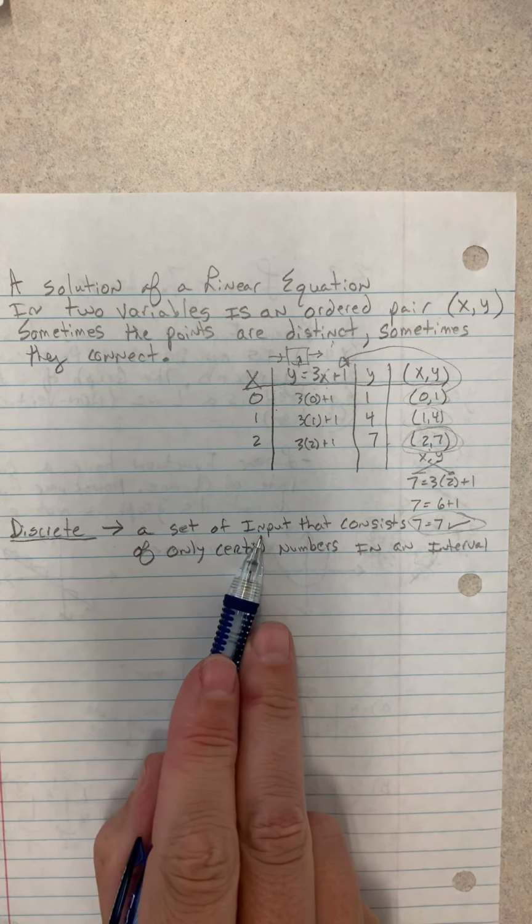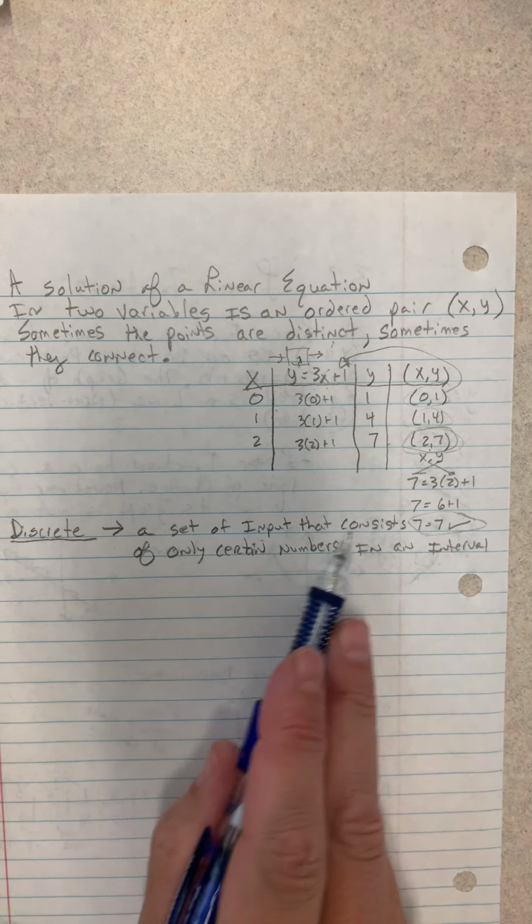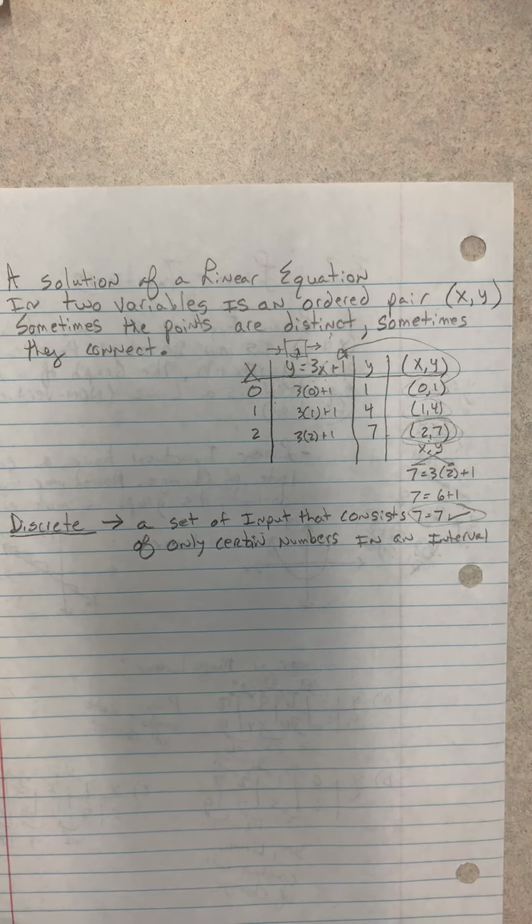A set of input, a set of x's, a domain that consists of only certain numbers in an interval.